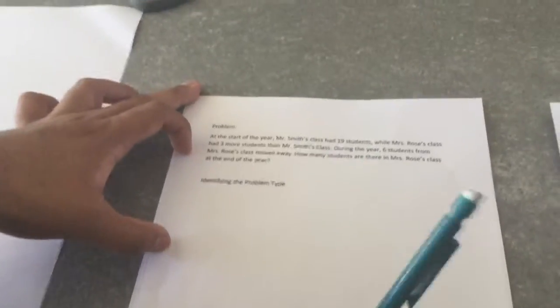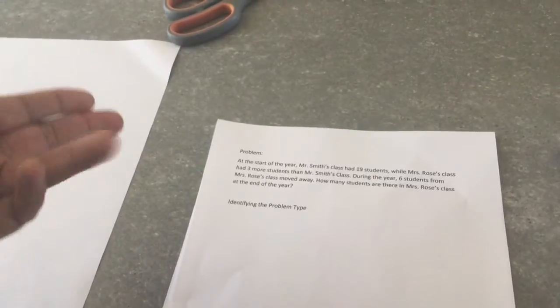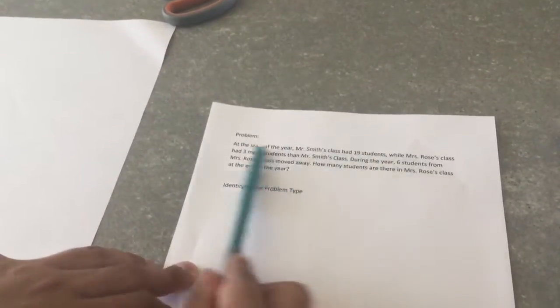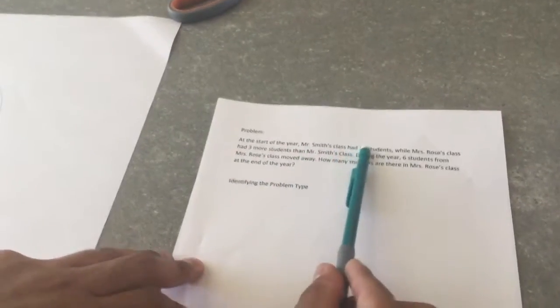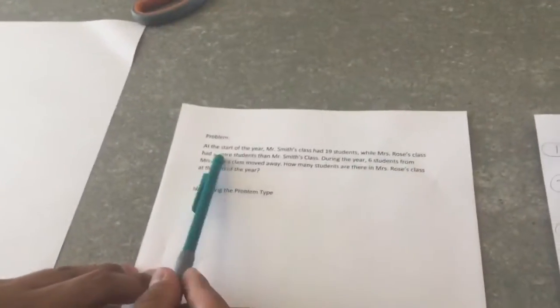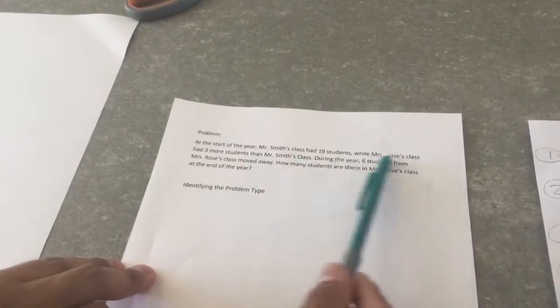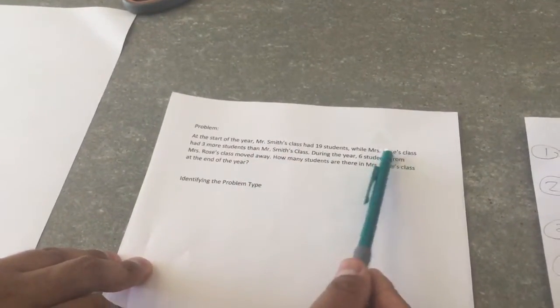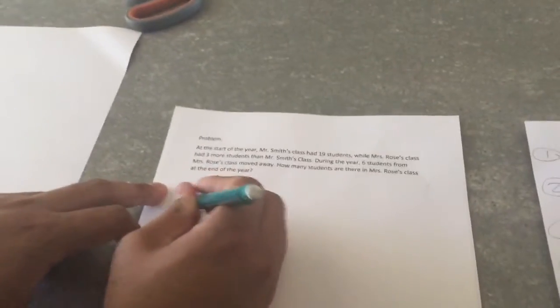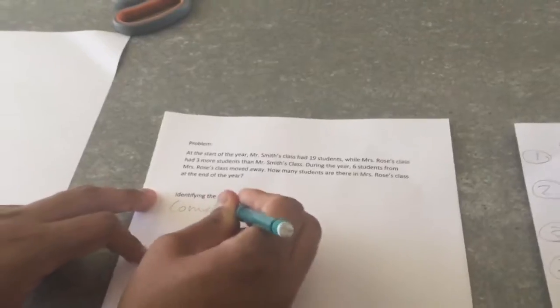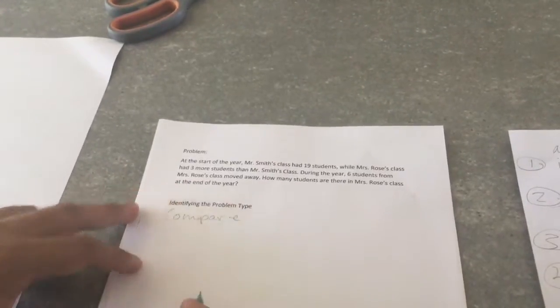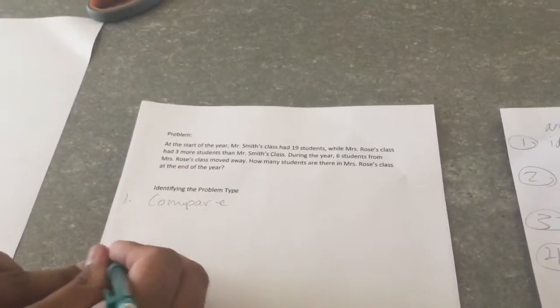So let's identify the type. We know that there's compare, join, separate, or part-whole. So let's analyze it bit by bit. We know that Mr. Smith's class has 19, while Miss Rowe's class has 3 more students than Mr. Smith's class. So this is comparing Miss Rowe's class to Mr. Smith's. So we have a compare, and this is going to be our first step for the multi-step problem.